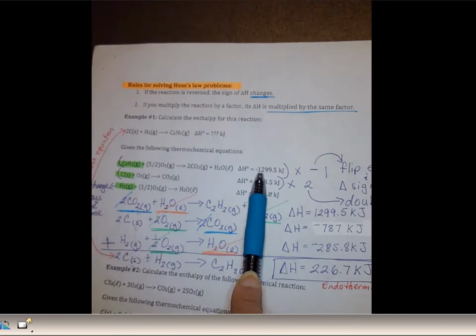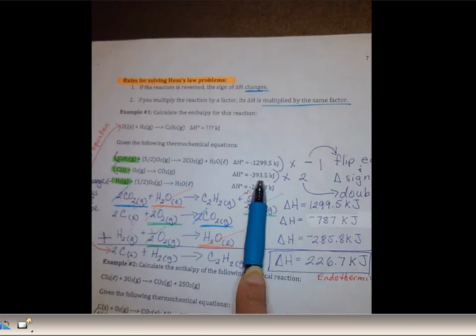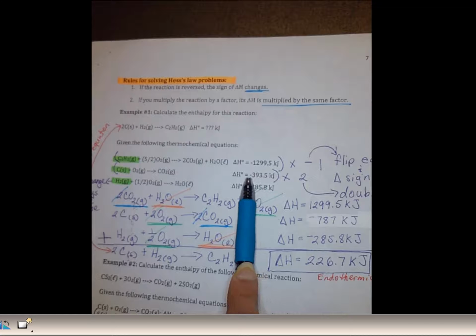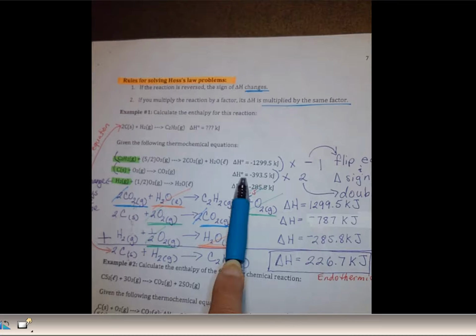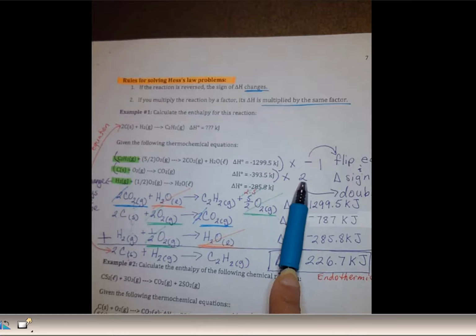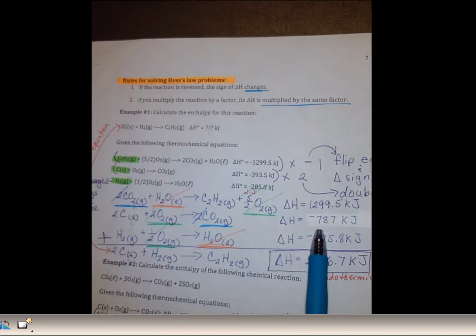But this is not where a negative times a negative becomes a positive. Don't do that. Instead, you're going to simply multiply the number by 2, but keep the sign as it is. So the negative sign will remain, and you're going to multiply 393.5 by 2, and that should give you 787 kilojoules.